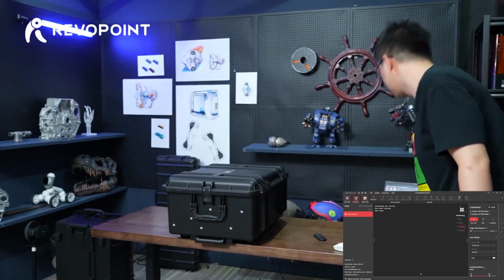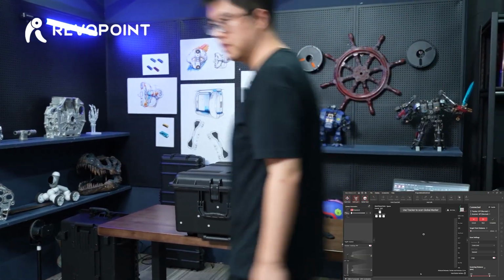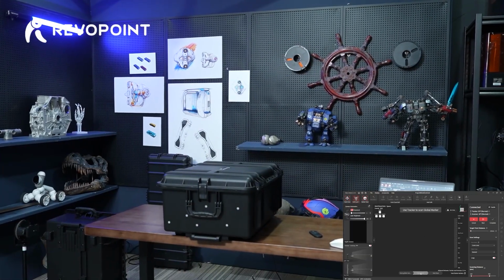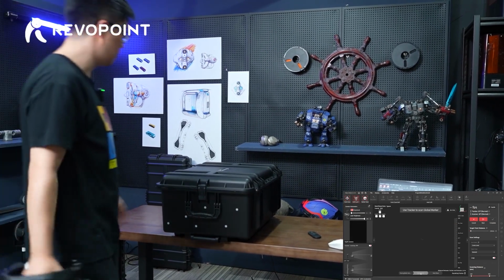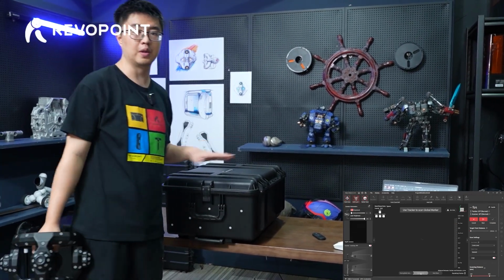Okay, now let's go to cloud scan. Same settings, same everything. It's just I'm not going to use the large turntable.